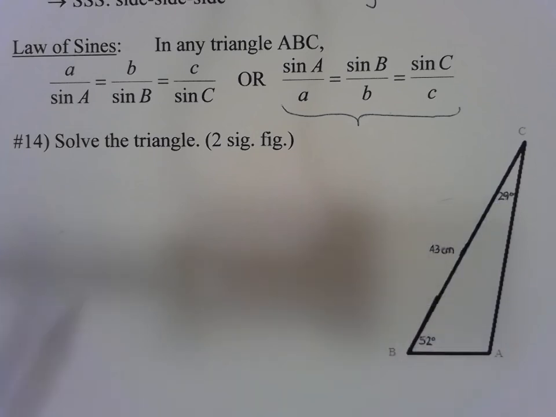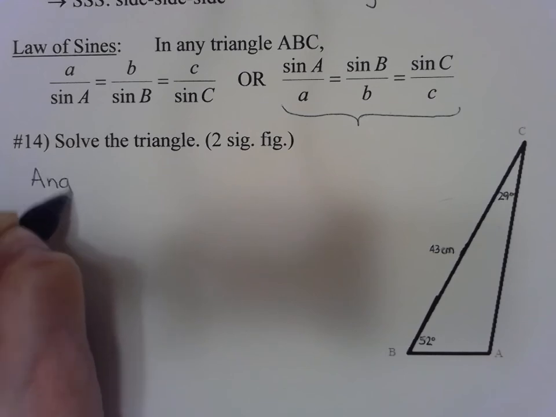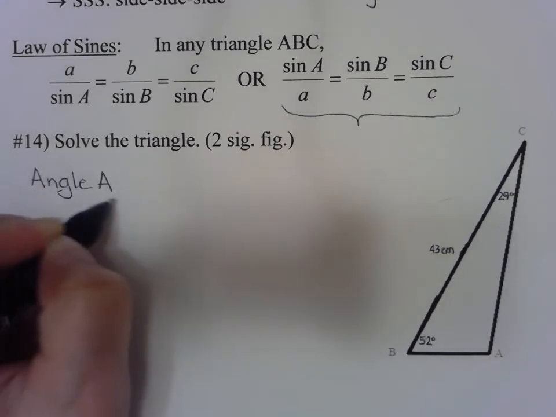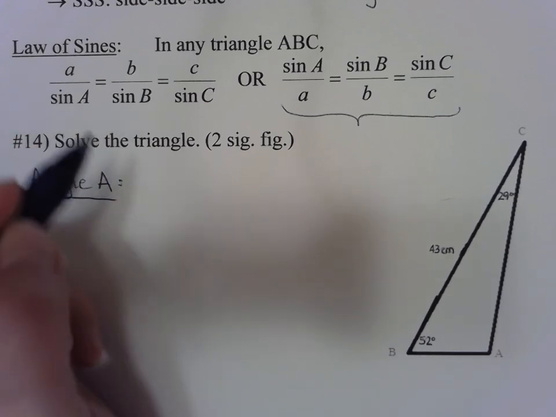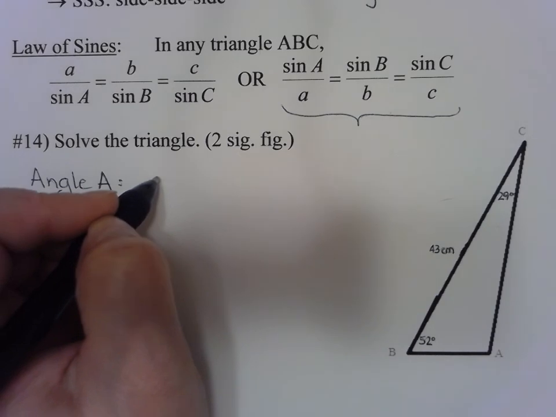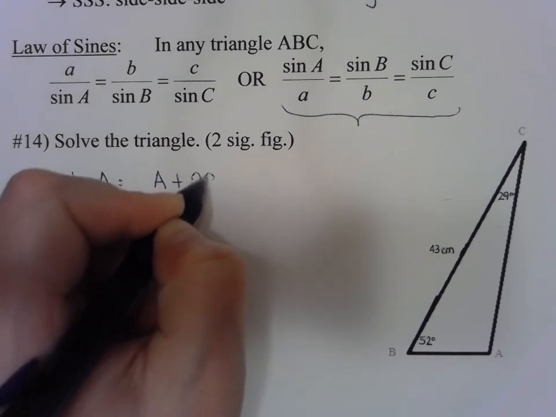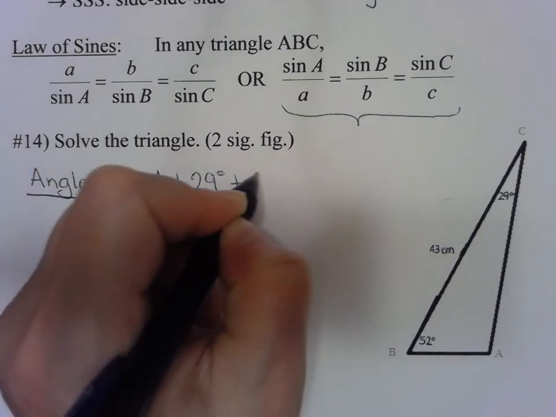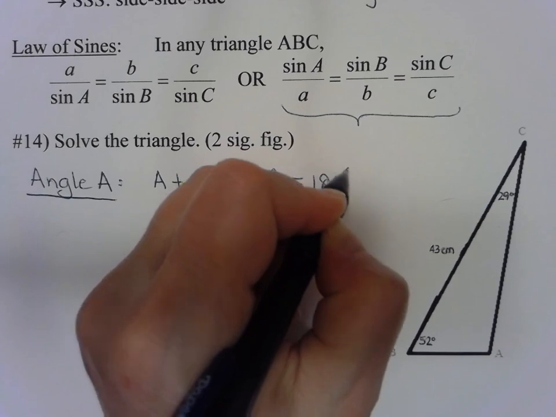But we can use the fact that we already know two of these angles to come up with the third, right? So if I wanted to solve for angle A, I can use the fact that A plus 29 degrees plus 52 degrees equals 180 degrees.